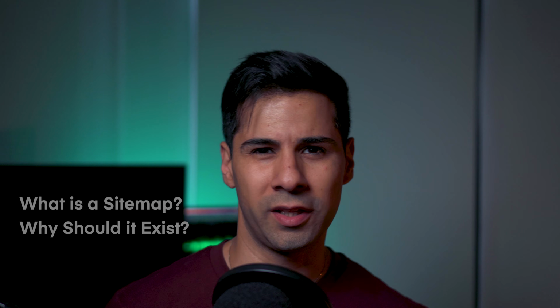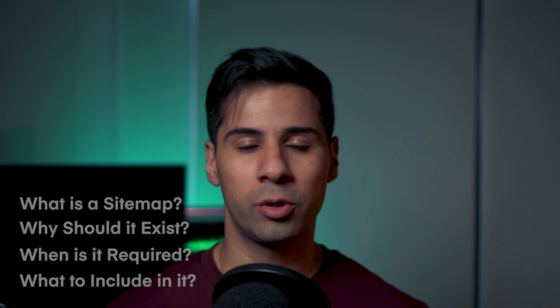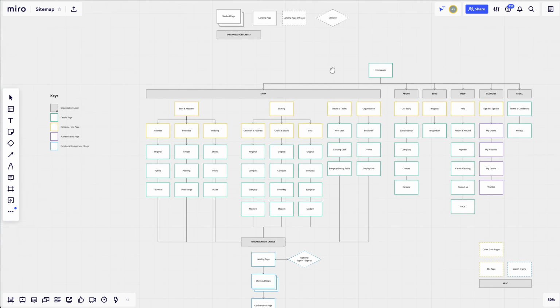There are a lot of things that we need to cover in order to explain sitemaps. Like what a sitemap is, why should it exist, when is it required, what to include in a sitemap, and then at the very end, a very quick sitemap tutorial on how to build an actual sitemap. As usual, I've included a timestamp down below, so feel free to jump to the chapter that's actually good for you, or feel free to just sit back, enjoy, and watch the whole thing.